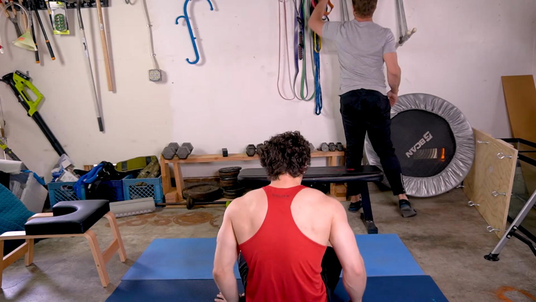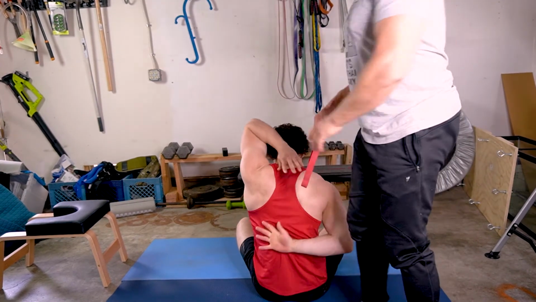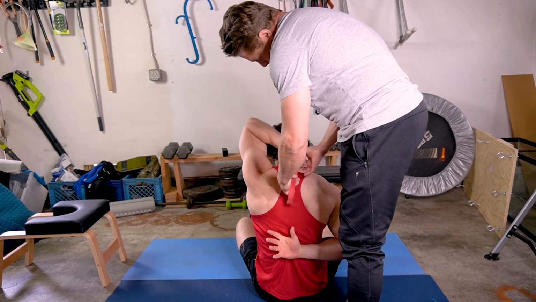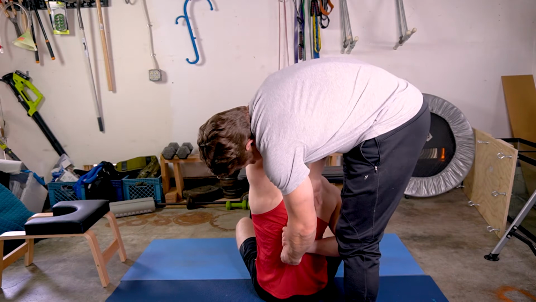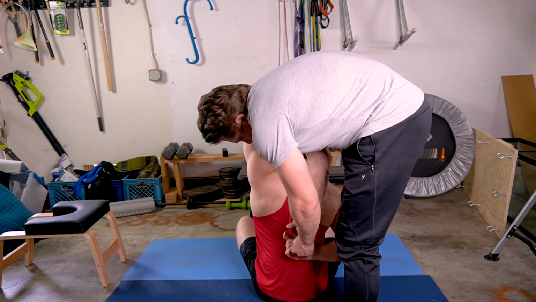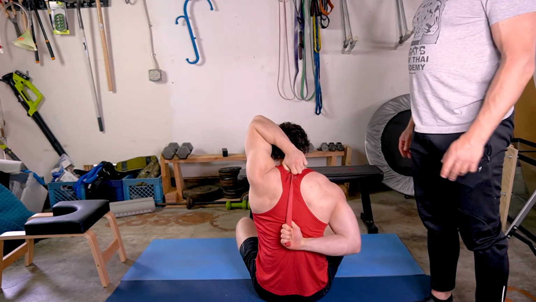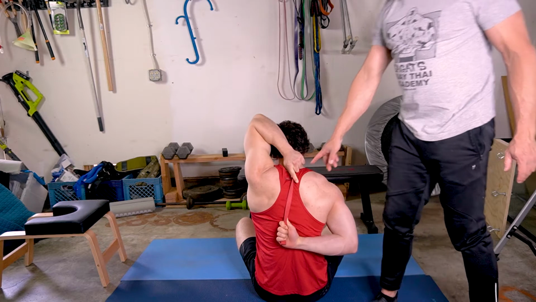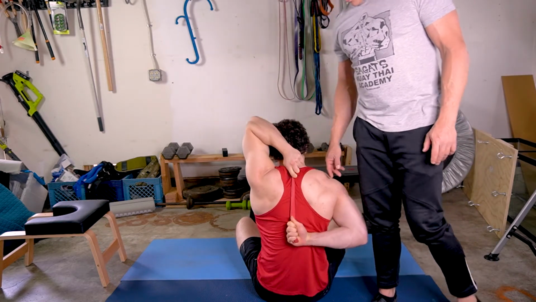We'll just use this band. Let's use this band. Okay, go ahead and I'm gonna put that here. Stretch this down. Okay, and now walk your hands towards each other. Okay, so Forrest is now under the resistance of an elastic band, walking his hands towards one another.